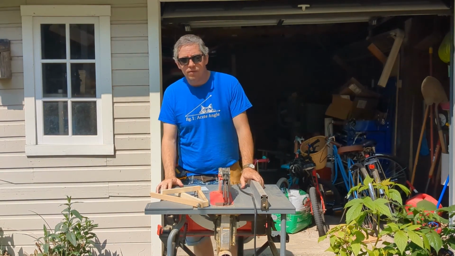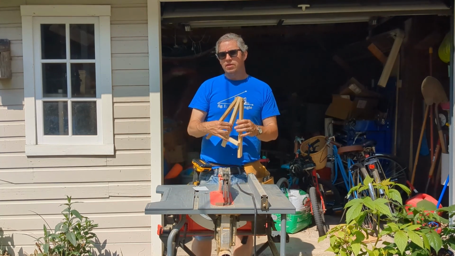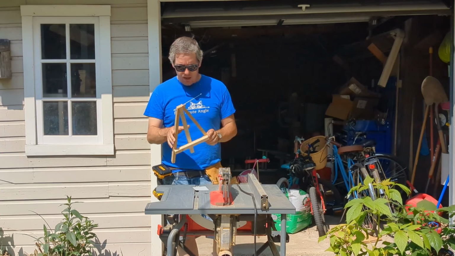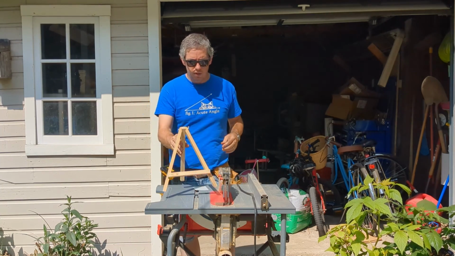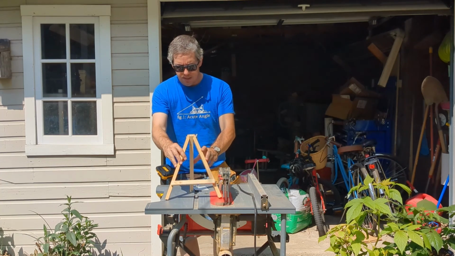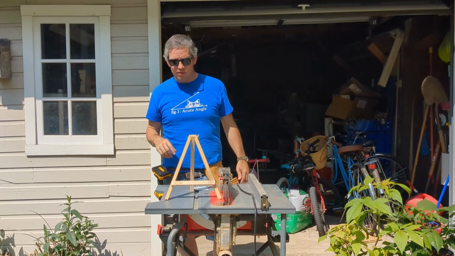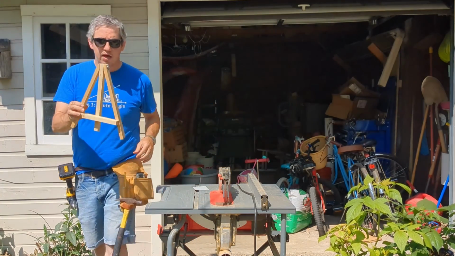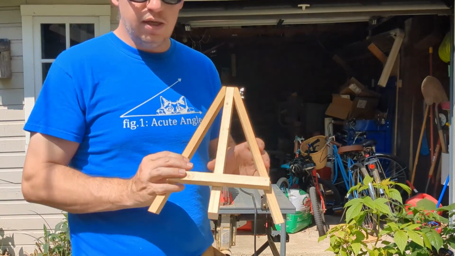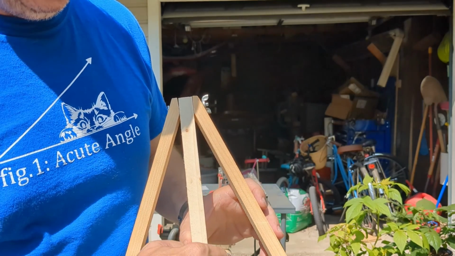Here we are back at the tool shop, and I've taken the liberty of making a few cuts. Now I've got my easel here, and the question is, did the mathematics really make it work out? So as you can see, the easel sits pretty nicely, but the question is, did I get the measurements that I want? All right, so as I said before, we've got a triangle in this easel, and that triangle that I'm talking about is this triangle created right here.